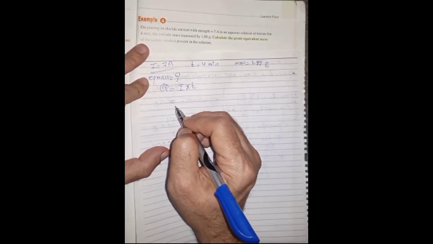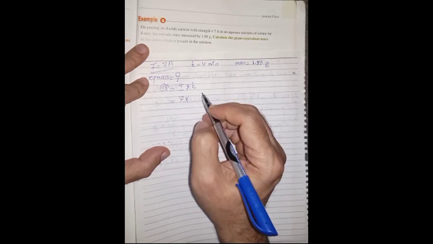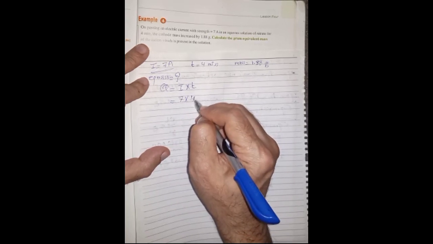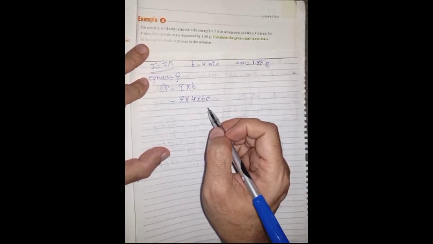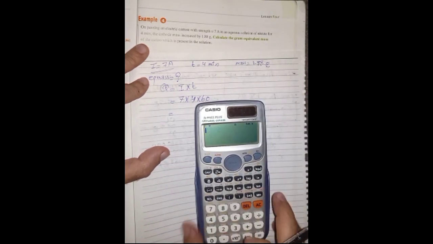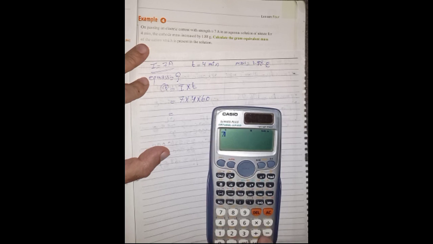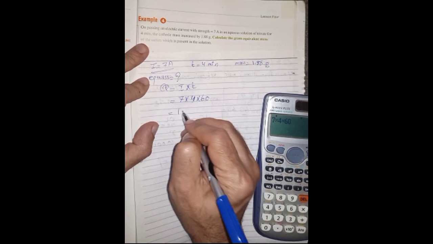So the quantity of electricity equals 7 ampere times 4 minutes multiplied by 60 to render it in seconds. Let's calculate it: 7 times 4 times 60 equals 1680 coulomb.